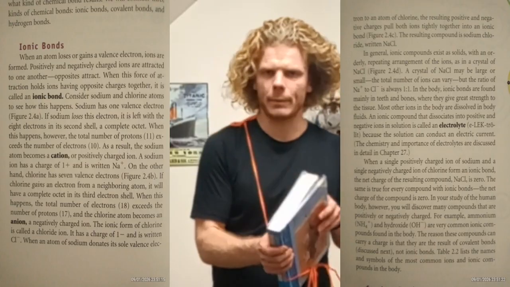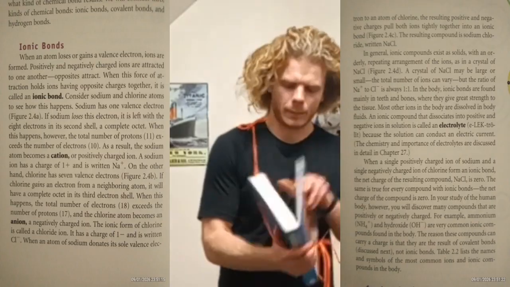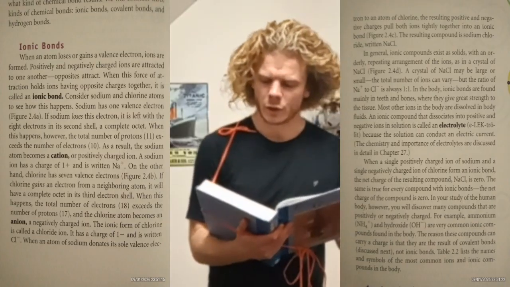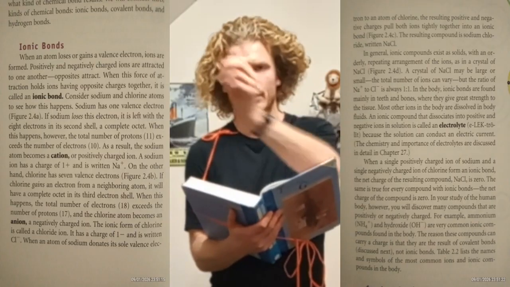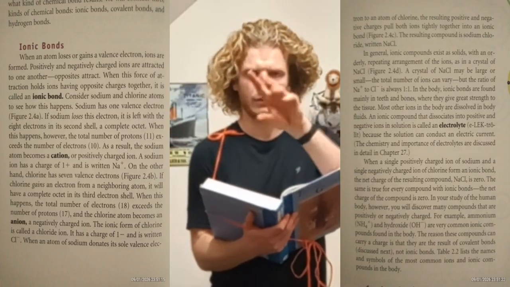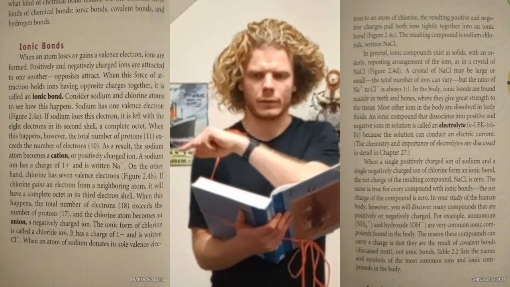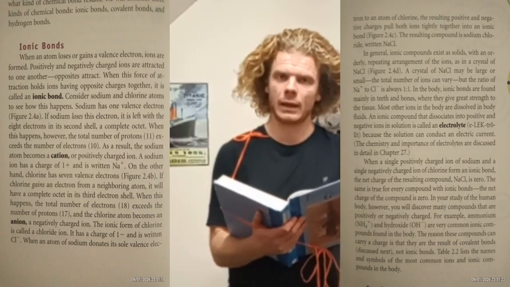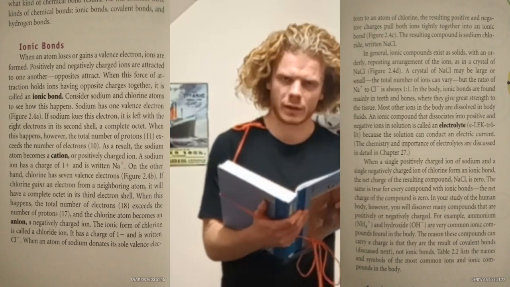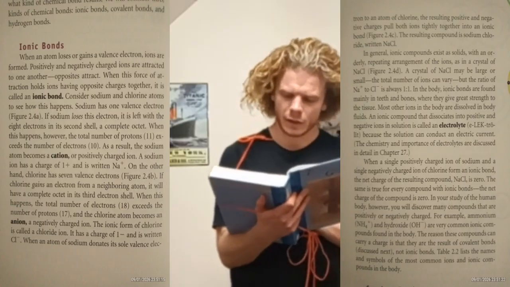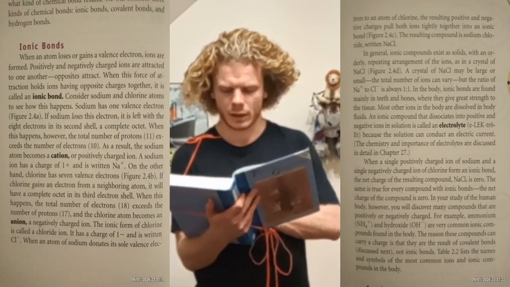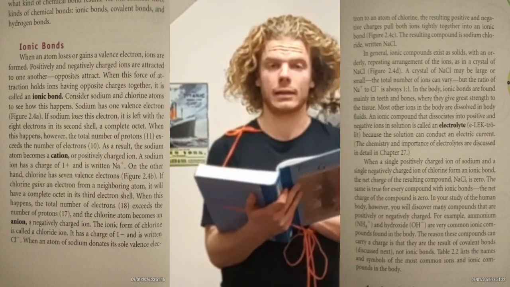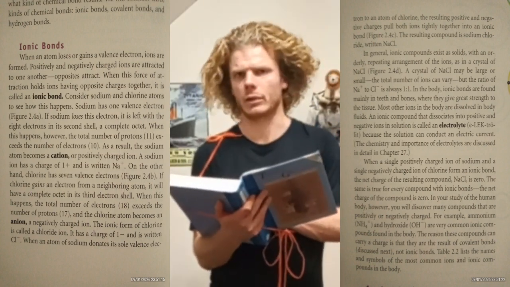So if sodium pairs up with chlorine, because sodium has one electron that can be given away, it then has 8 on the second shell, and the chlorine, which has already 7, gets the 1 and now it's also full, and they're pulling tightly together. The resulting compound is sodium chloride, written NaCl. So sodium chloride, natrium chloride.